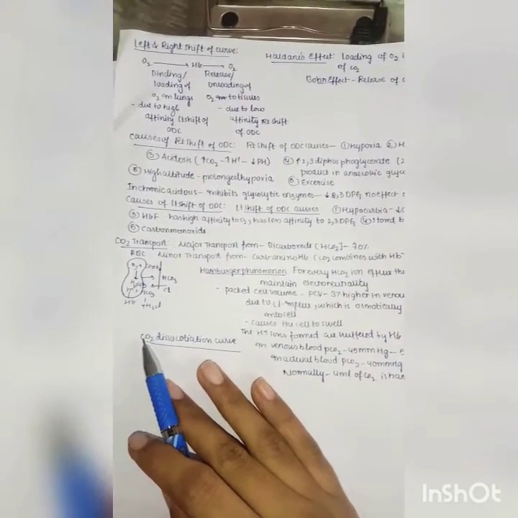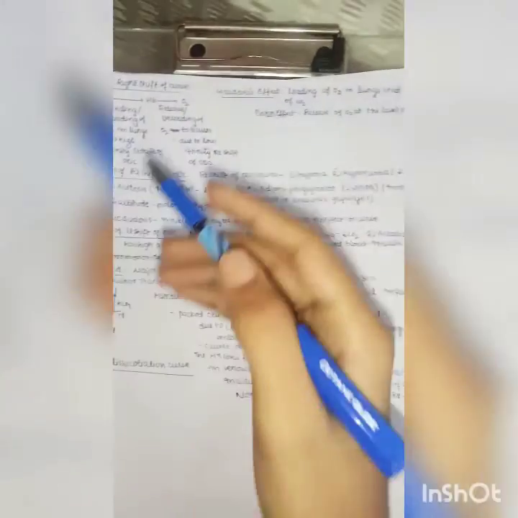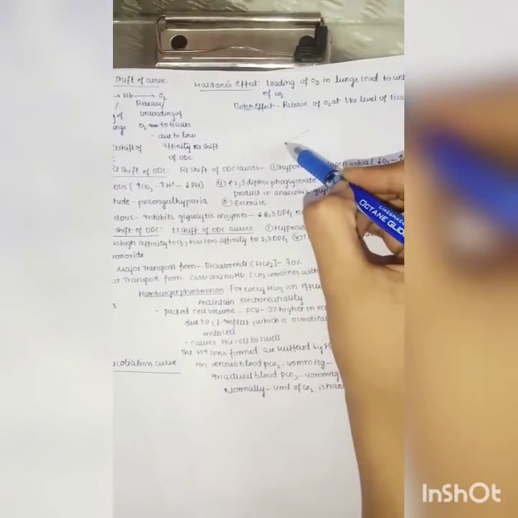Now let us see the causes of right shift. We have the causes of right shift and left shift. In the graph, for example, this is a normal curve.